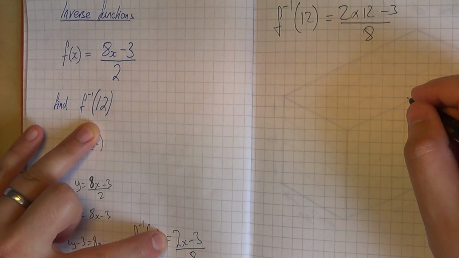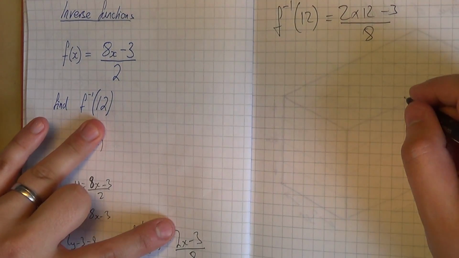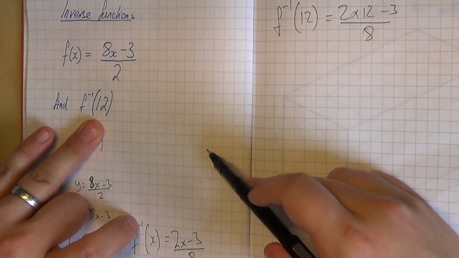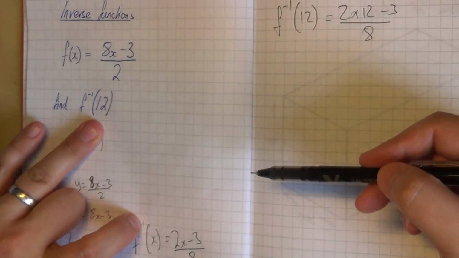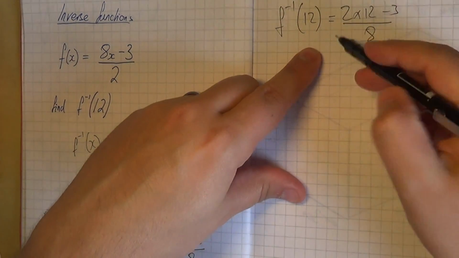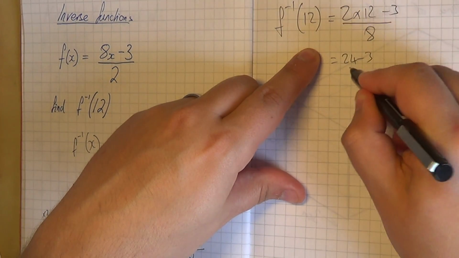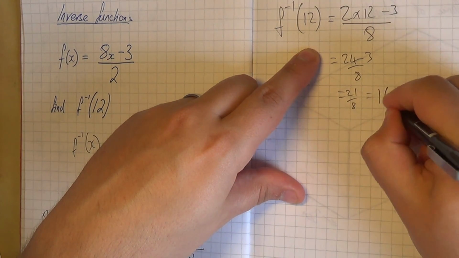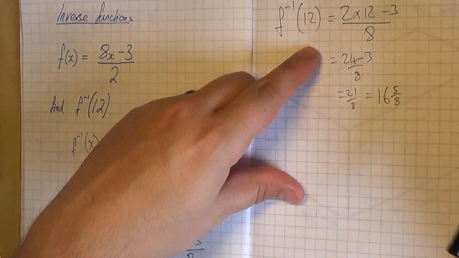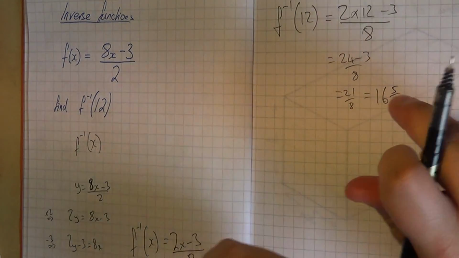So we've used this algebra down here with 12 in place of x, because 12 and x are in the same place in the input. So work that out, we get 24 take 3 over 8, so you get 21/8, which, if you like mixed numbers, is 16 and 5/8, and if you care about decimals, crack on with that.